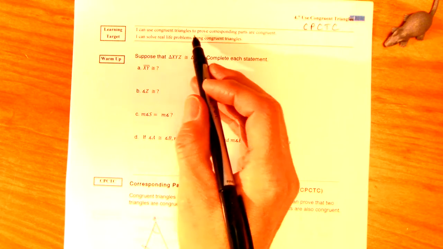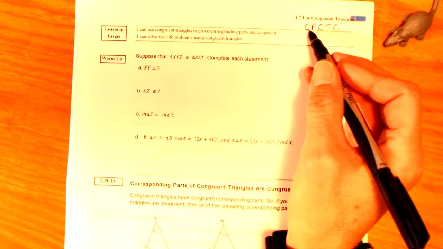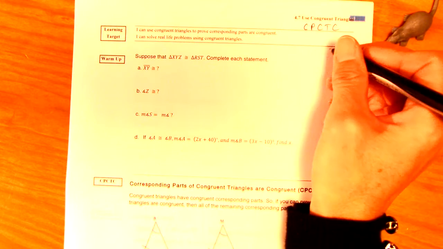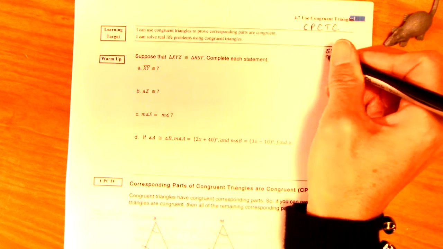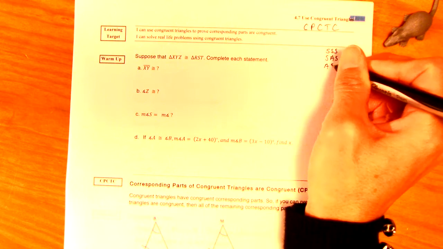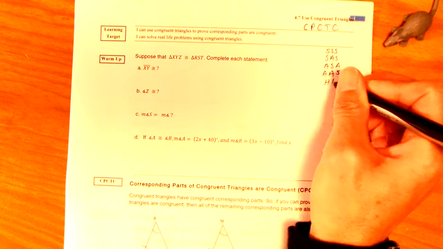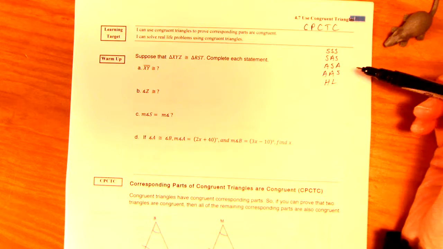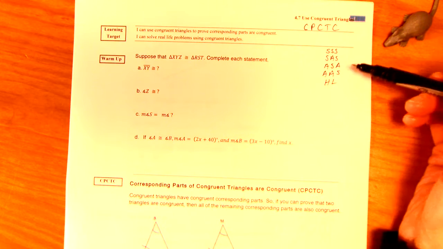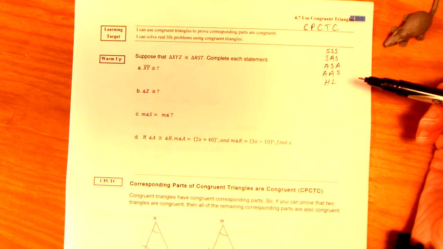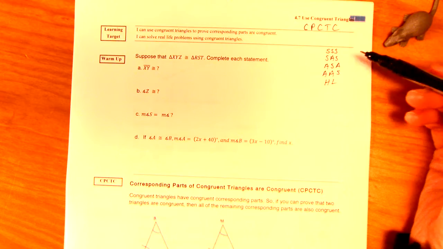I can use congruent triangles to prove corresponding parts are congruent. So basically that's what CPCTC is: corresponding parts of congruent triangles are congruent. Once you tell me that two triangles are congruent by side-side-side, side-angle-side, angle-side-angle, angle-angle-side, or good old hypotenuse-leg, you need three things for each one. Even for this one, you have to prove that you have a right triangle. Once you have three things and the triangles are congruent, the other three corresponding parts of those triangles are also congruent.